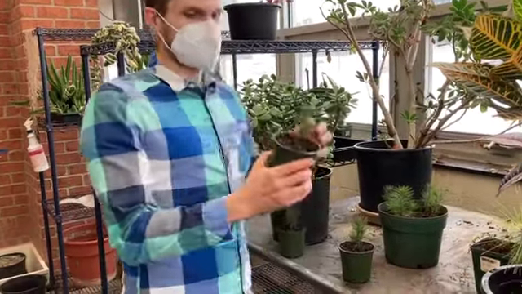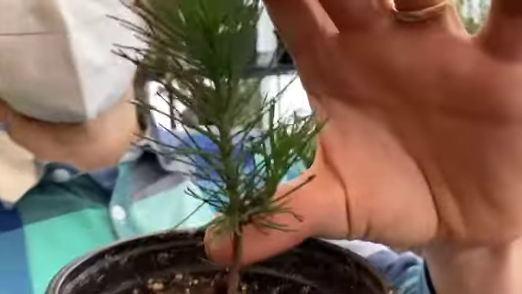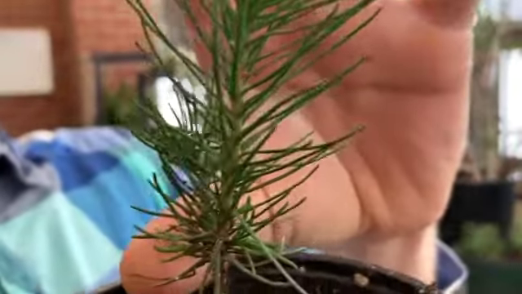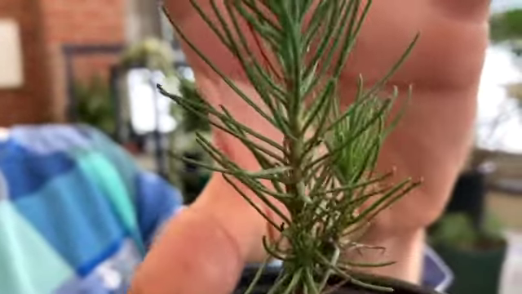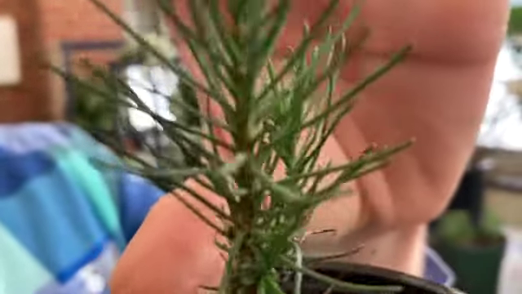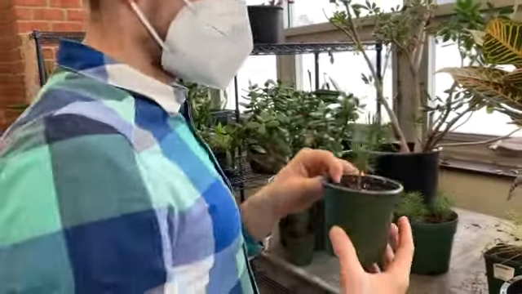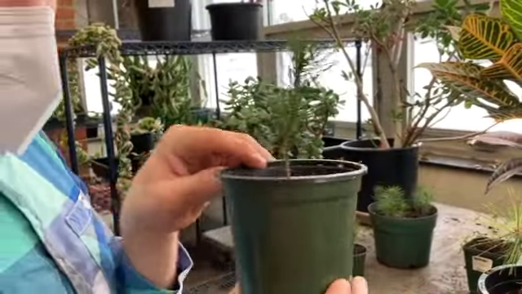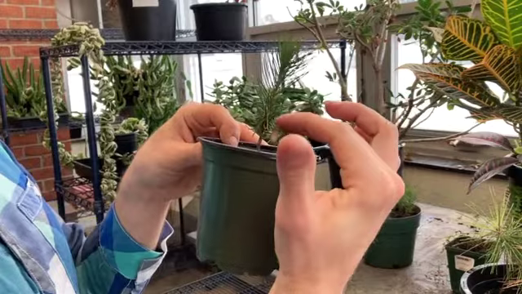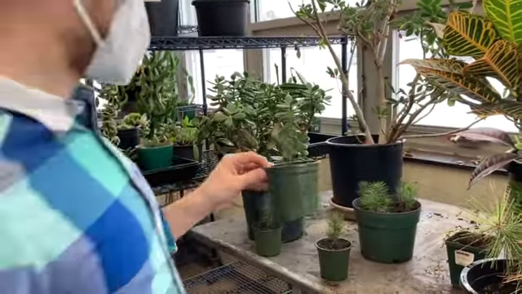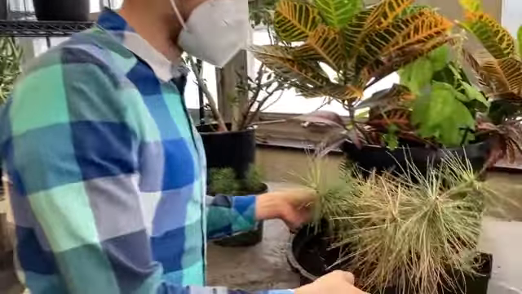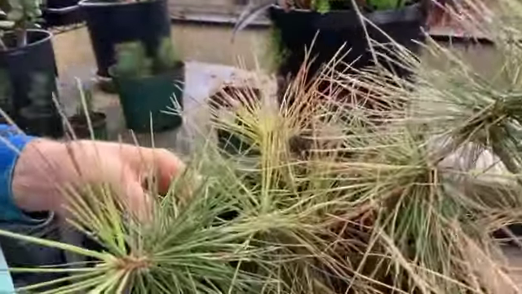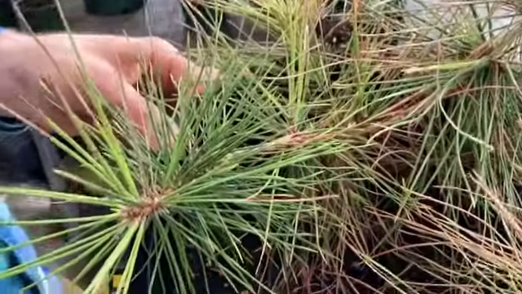Pines are a great example of this. You'll note on some of our younger pine seedlings, look at the space between each of the pine needles. You can actually see some stem there. Compare our first year pine seedlings and how much space you have between each of the needles, and some of our older 2 to 3 year old pine seedlings.